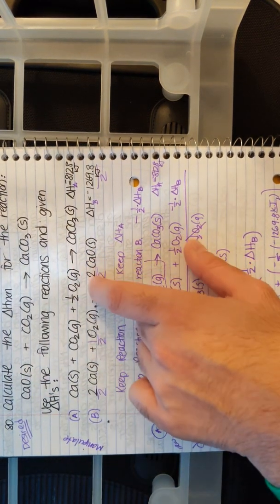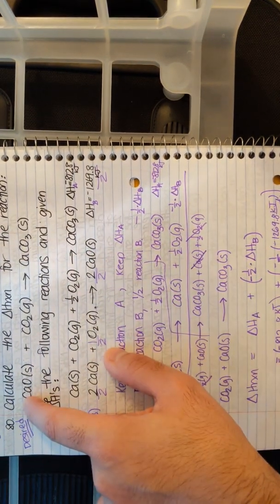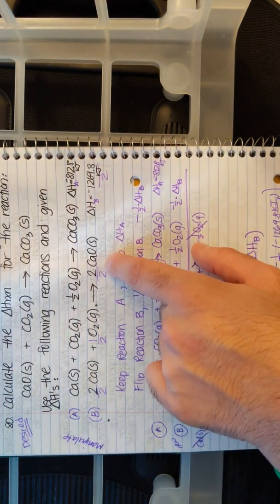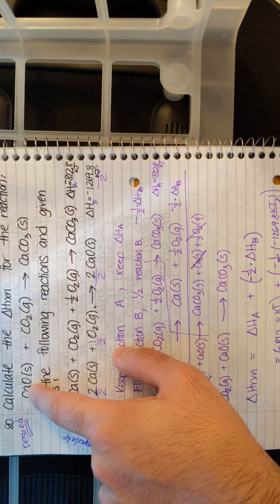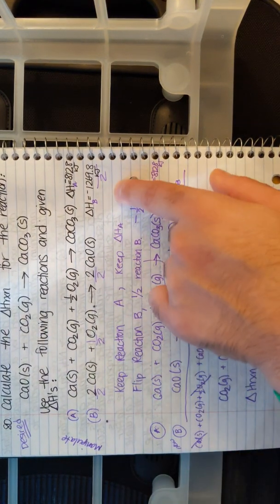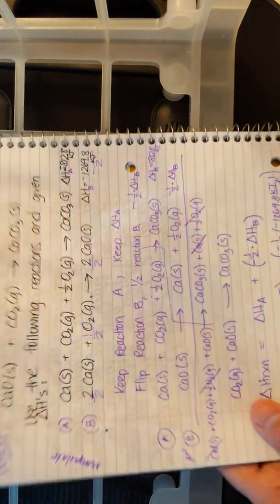If this said 4 CaO, and this is only 1, then I would divide everything by 4. So whatever I do to the reactant to give me my desired reactant, I do to the entire equation. So I have to divide everything by 2, and so now I'm dividing that by 2.